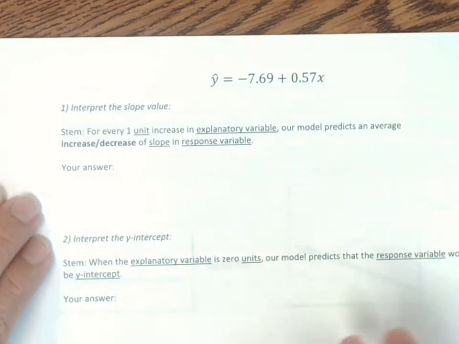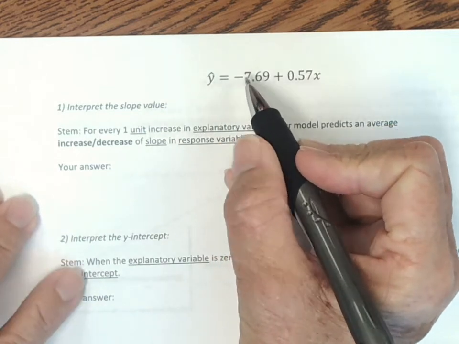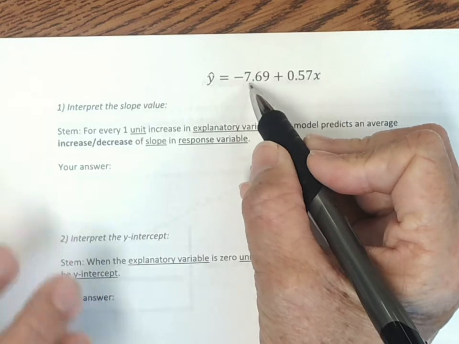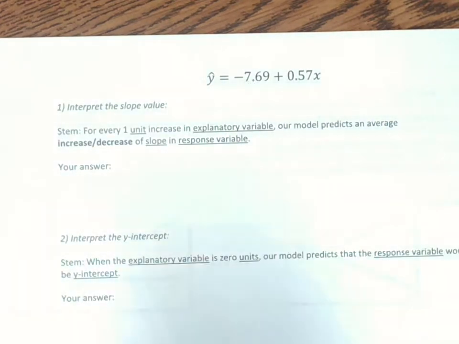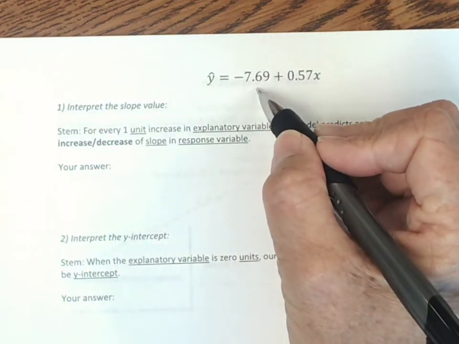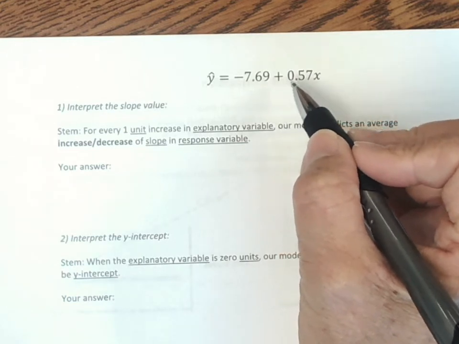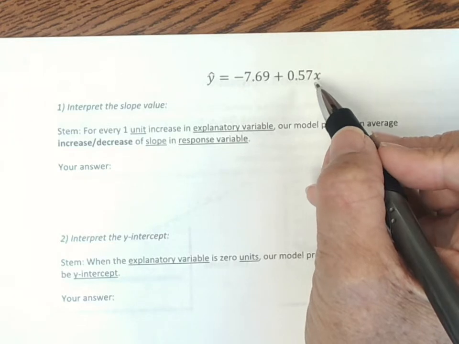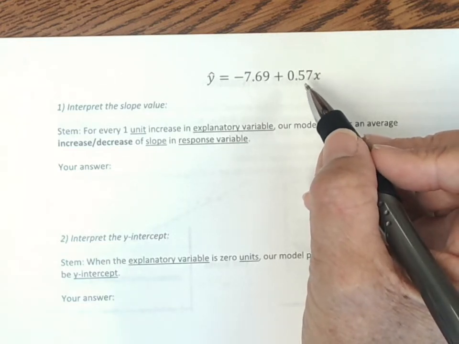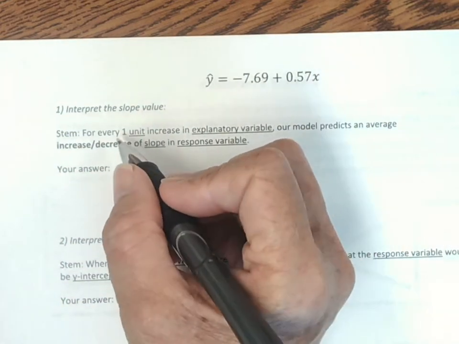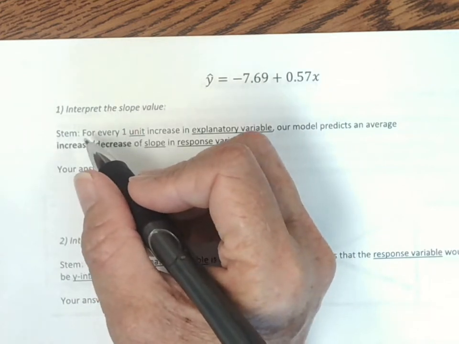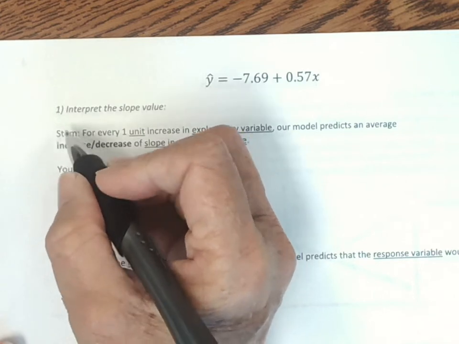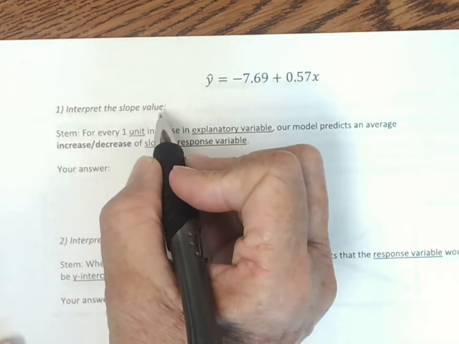So here again was my least squares regression line. So it is the predicted test score based on this equation of negative 7.69 plus 0.57 times the percent attendance. If I'm going to interpret this, which of course you're going to be asked to do, the sentence stem, and you might want to highlight this for yourself, but this stem you would use anytime you see this question, interpret the slope value.